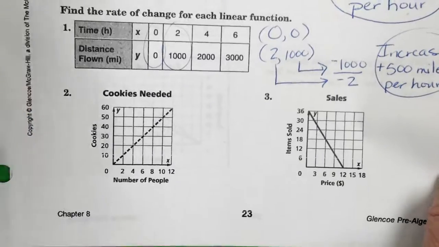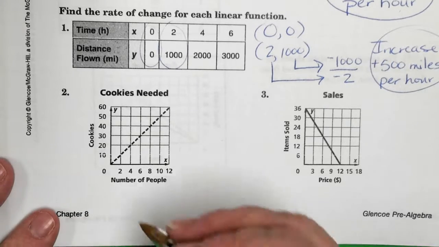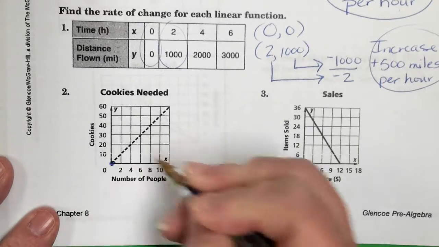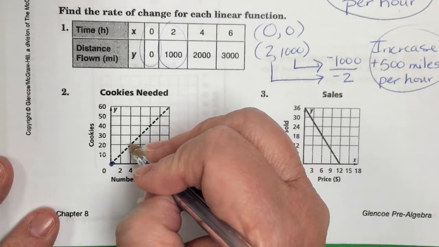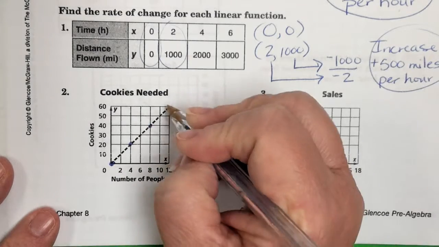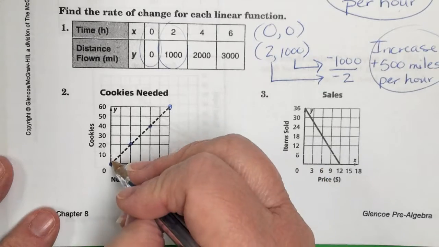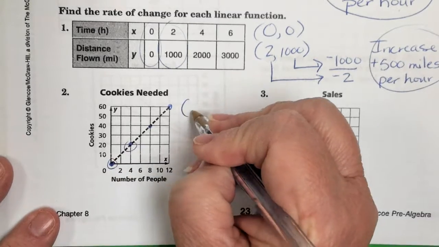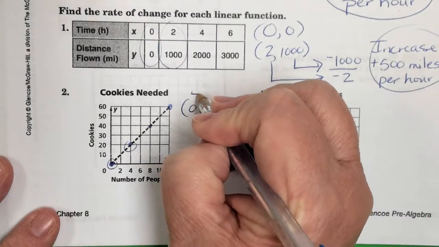So here's another graph. They weren't nice enough to give us the black dots for points, but we can use 0, 0, and we can also use 420 or 840 or 1260. Any of those 2 points. I'm just going to use these two. 0, 0 and 4, 20.